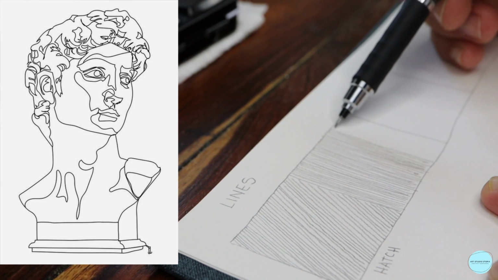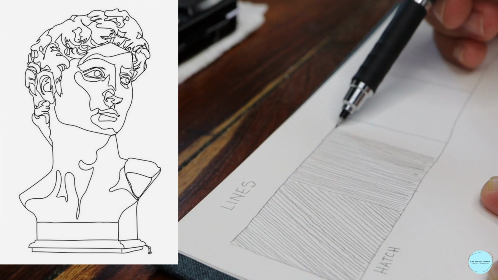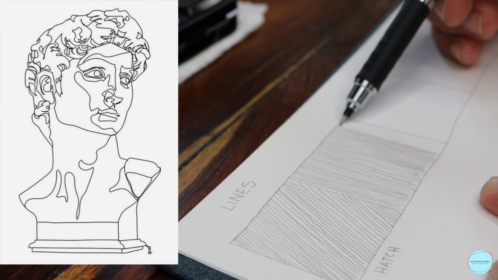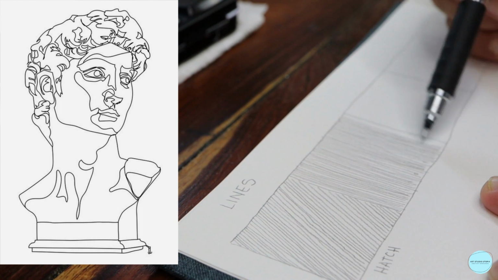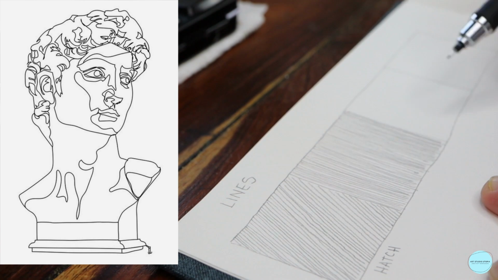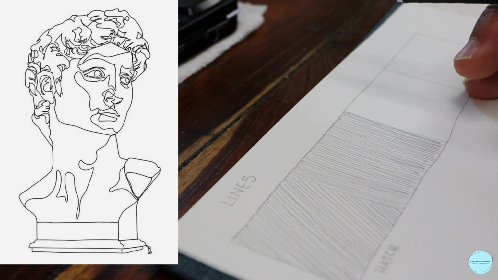So here, if you need to be extra neat, take your time. If you're not one of those neat persons, I am not either. Just be a little more expressive, more jazzy, and that's totally fine. So there we are. I just filled up my square with a vertical parallel hatch.